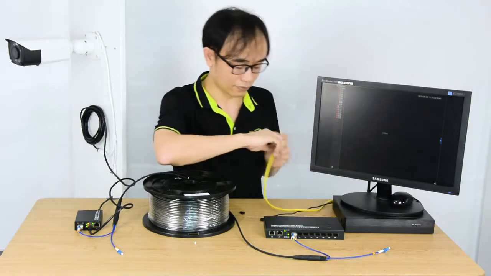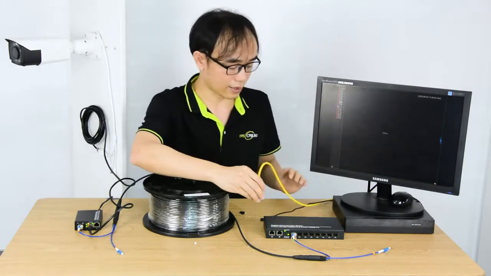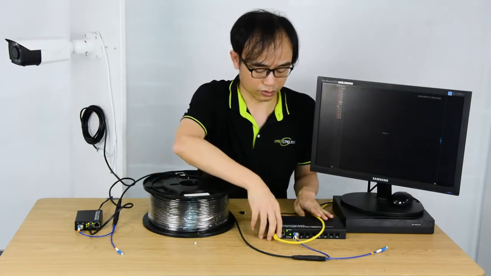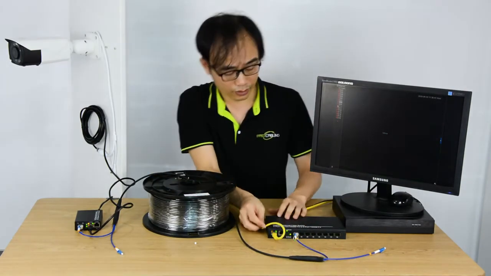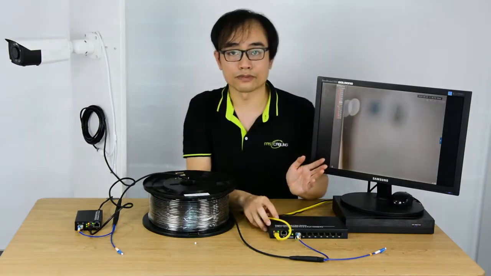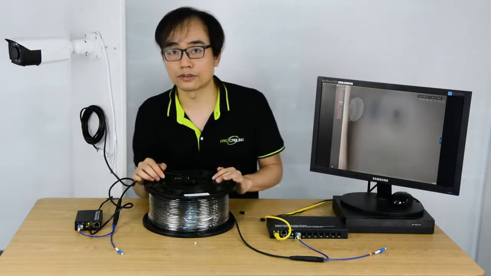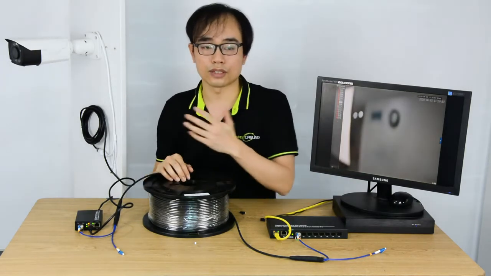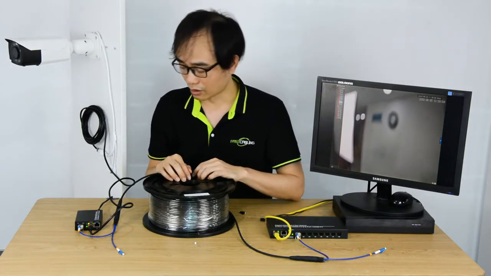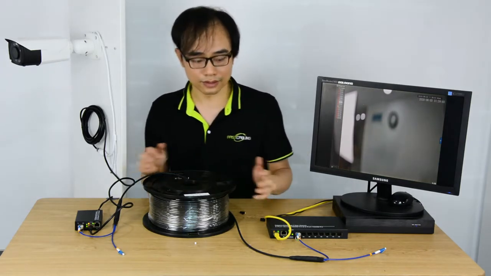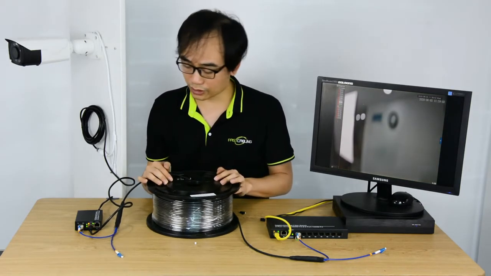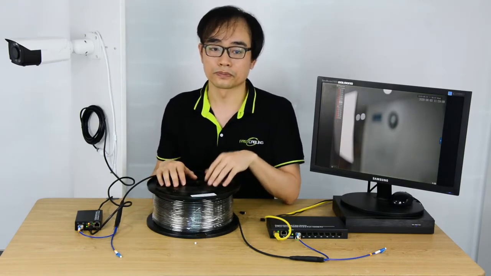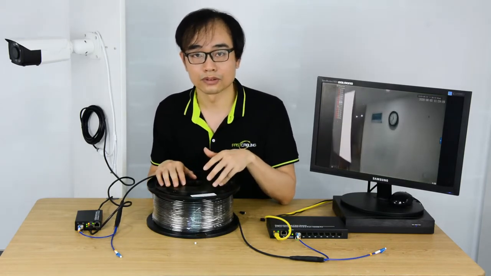On the other end, we also need to connect the recorder to our switch. So now the camera is live, and this is a motorized zoom camera, so it takes a few seconds to zoom in and zoom out to find the best focus. Alright, it's quite simple, right? The reason is that we are using the pre-terminated fiber optic cable. We don't need to make the connection in the field.